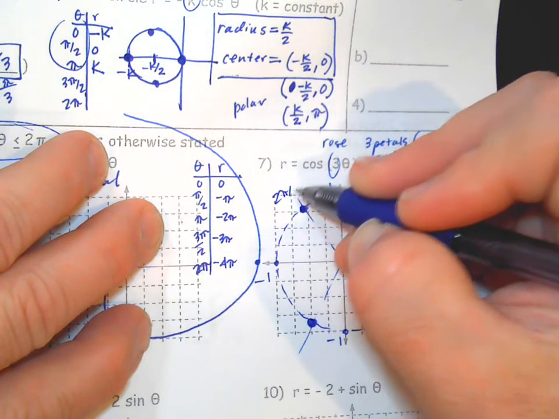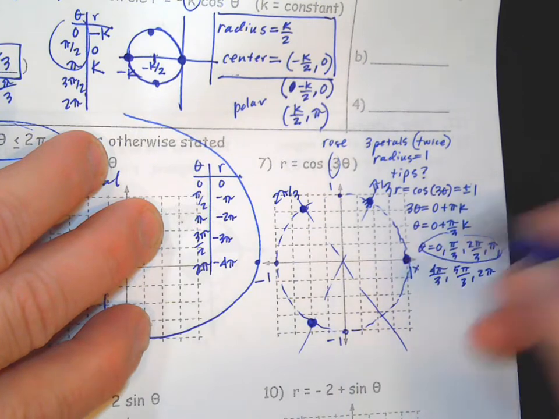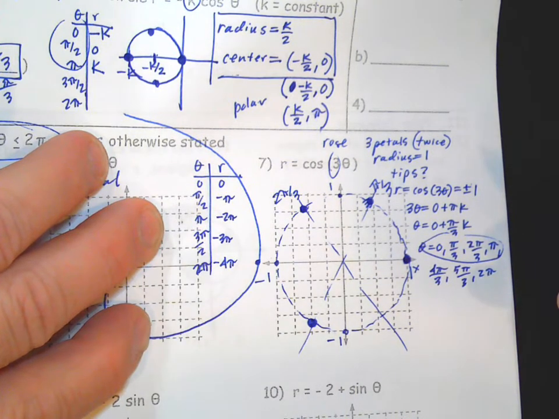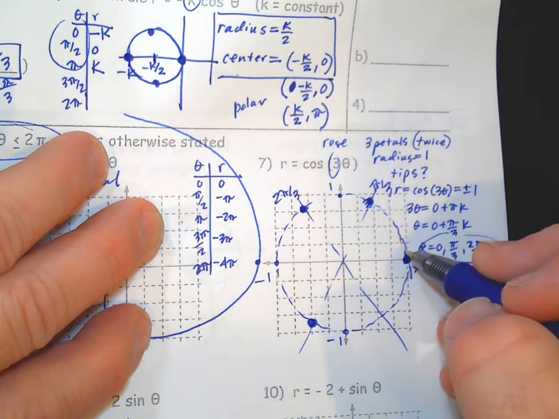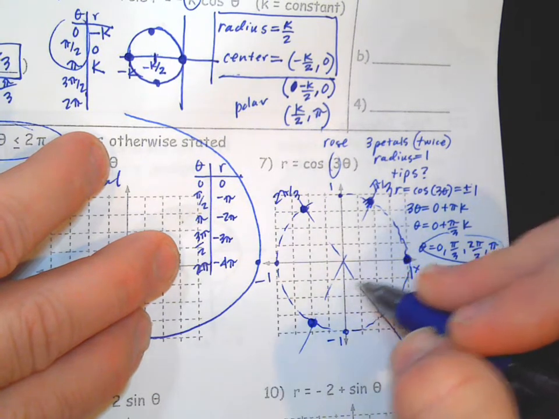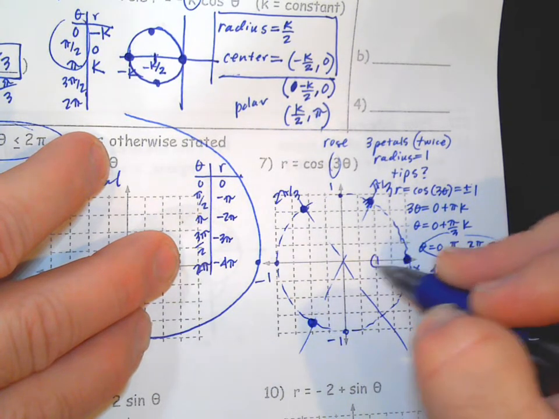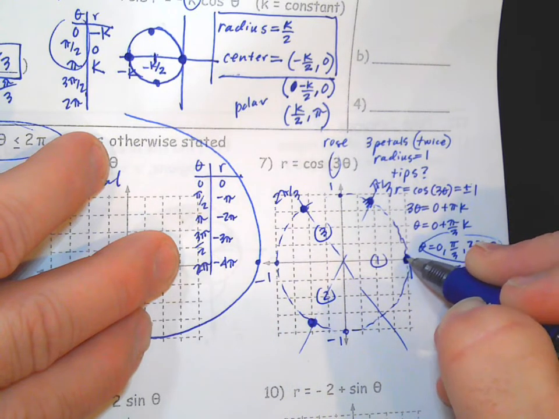So it's going to be there. And then pi is going to be over here, but it's going to be negative. You're going to be back here. You're going to be done. So when you plug in, we're starting here at 0. So it's going to end, this is the second one. So this is the first petal. This is the second petal. This is the third petal. So it's going to go like this.